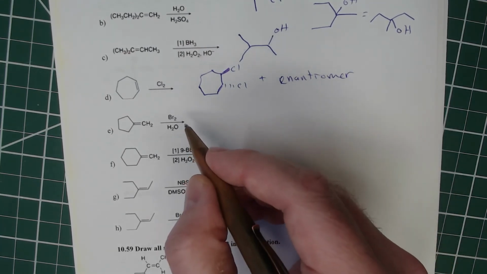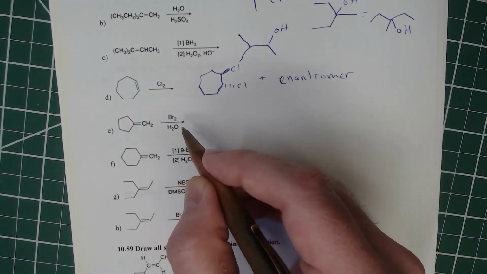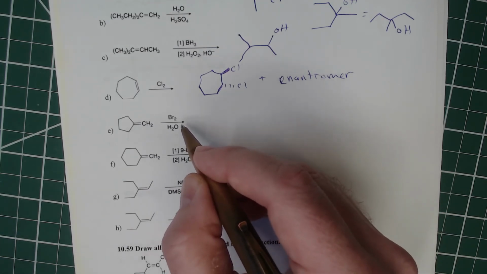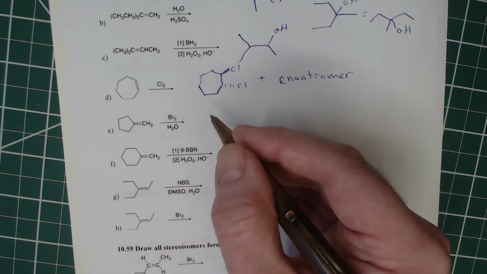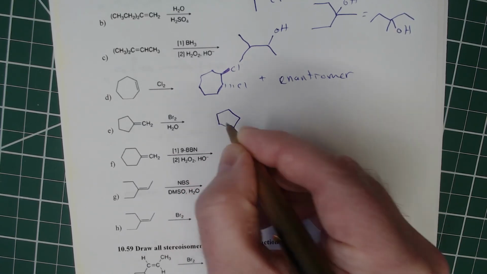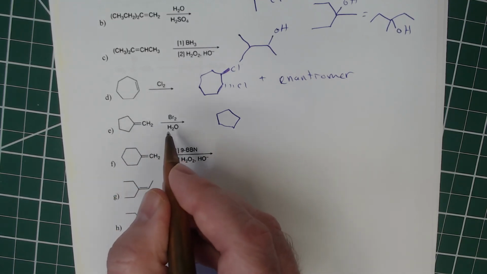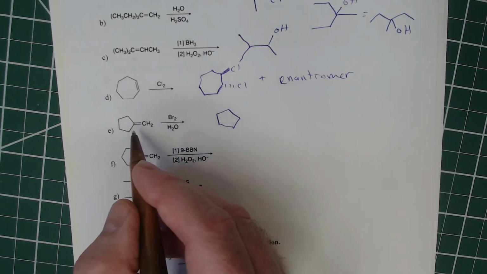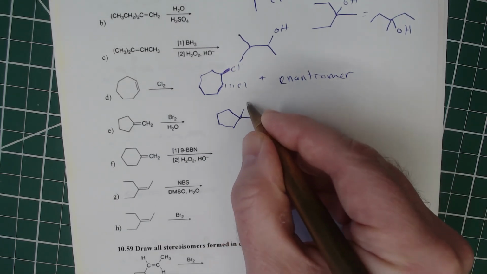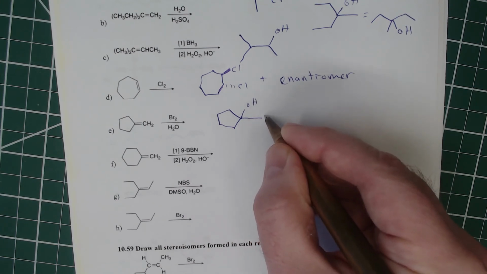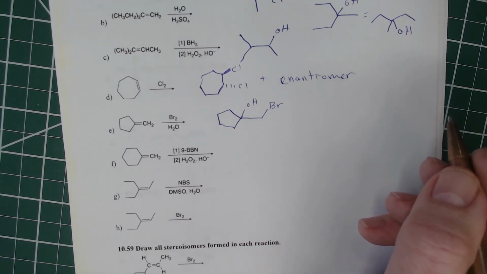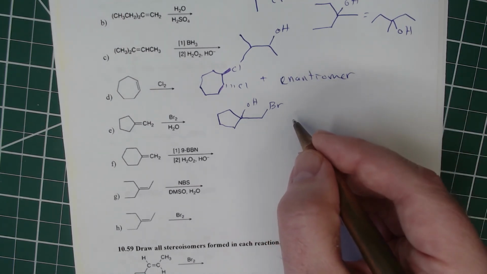All right, so here we've got Br2, H2O. Again, the best way to do this is to know right away what that does, and that's going to give us a bromohydrin. And so we'll get the ring, and when we do the bromohydrin, remember the OH, which is the nucleophile, goes to the more substituted carbon. So we will get OH, and then Br ends up on the less substituted carbon. And so that would be our product there.